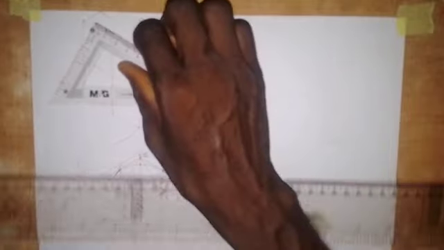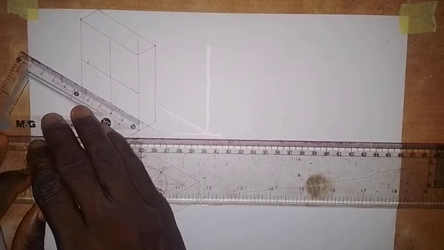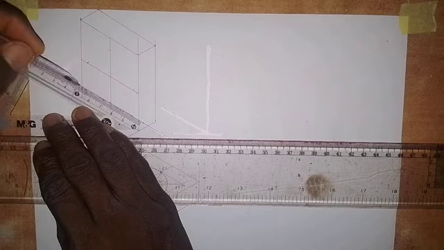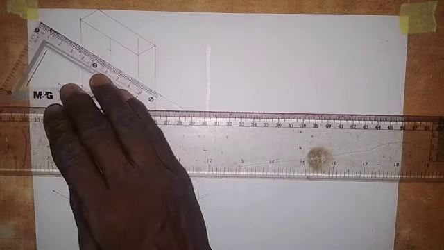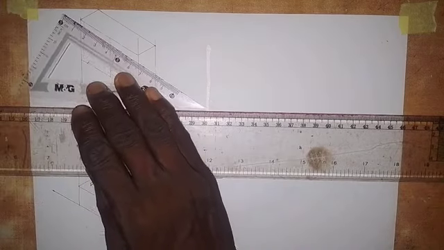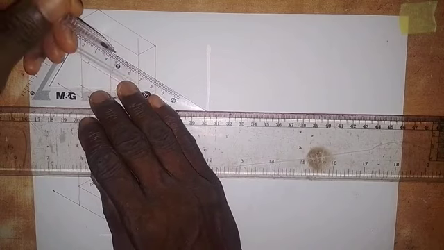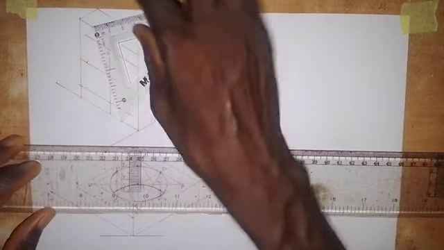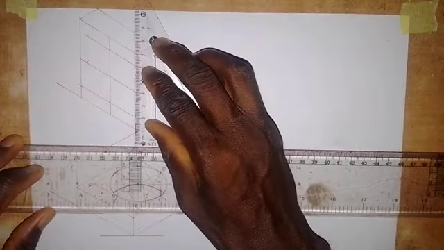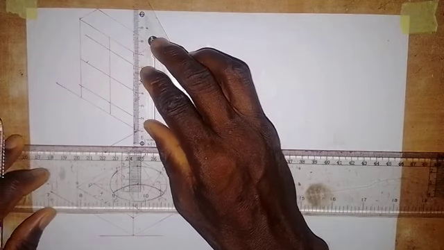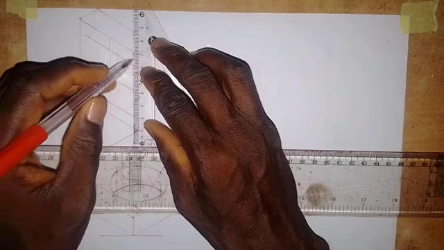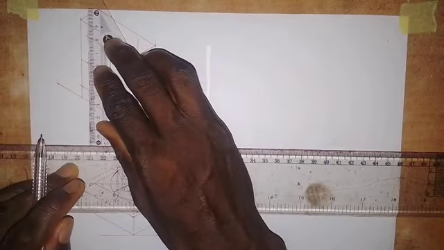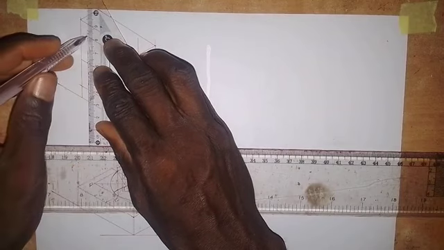So we are going to create an isometric square on this face now. It goes like this. Draw this line in this direction and come up here. So we draw a line from here to here like this, and then we set the set square like this, and draw a vertical line. Then bring it to this point here also, and draw a vertical line.